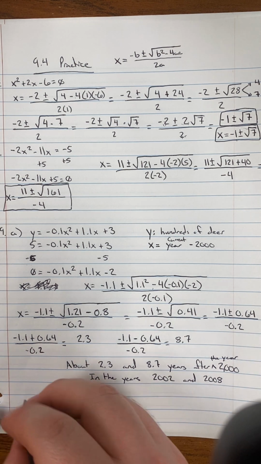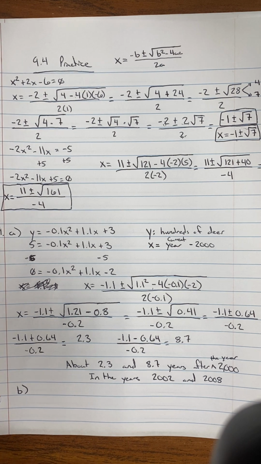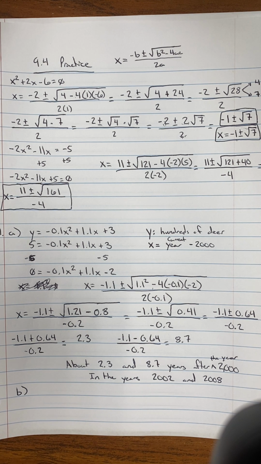Okay, so let's go ahead and do B. Trying to make sure this doesn't become too long of a video. Do you think that, oh, maybe not. Maybe it'll be pretty short. Do you think this model can be used for future years? Explain your reasoning. So do we think that this model can be used for future years?